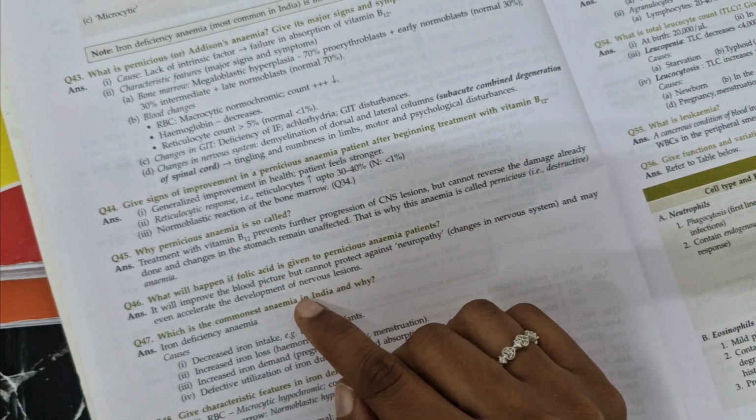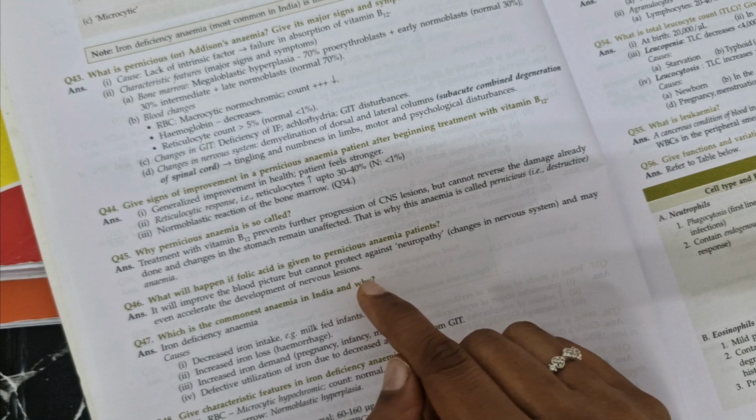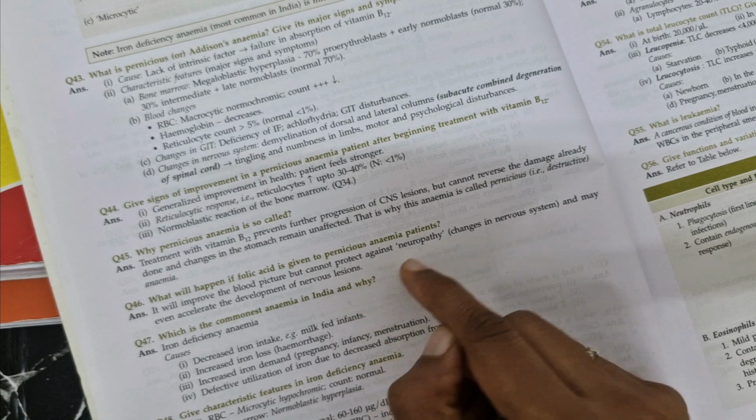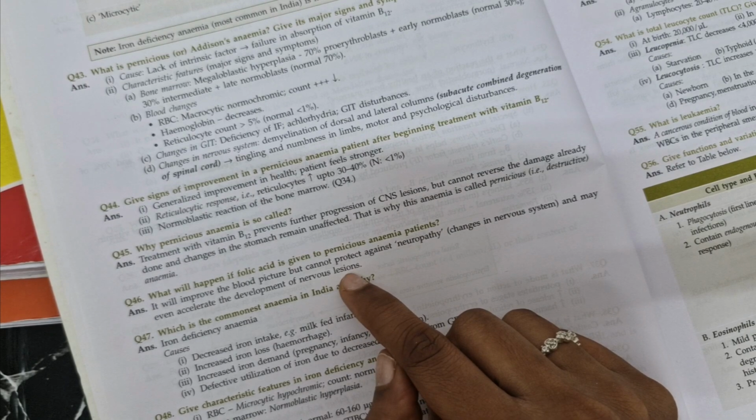What will happen if folic acid is given to pernicious anemia patients? It will improve the blood picture but cannot protect against the neuropathy. Changes in the nervous system may even accelerate the development of the nervous lesions.